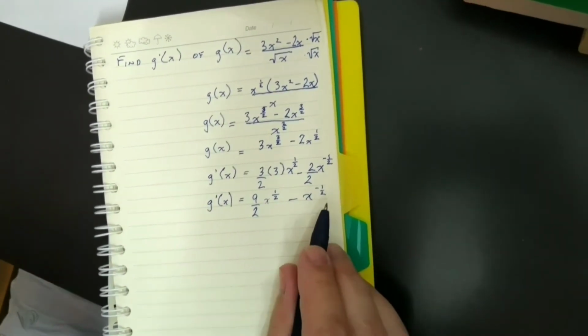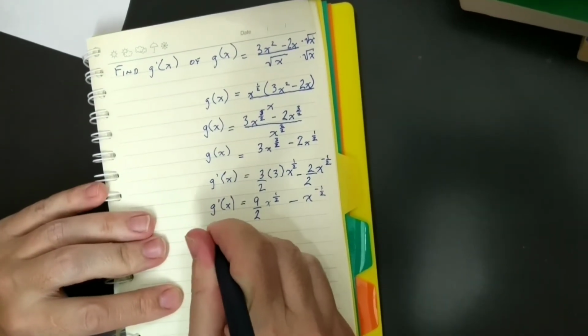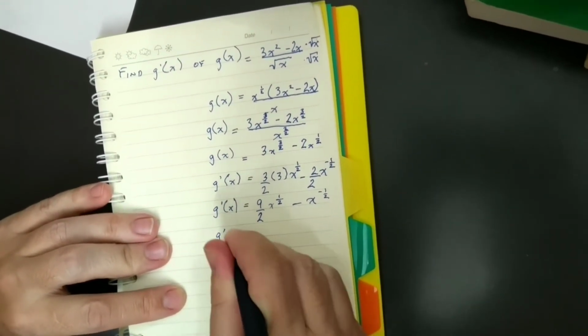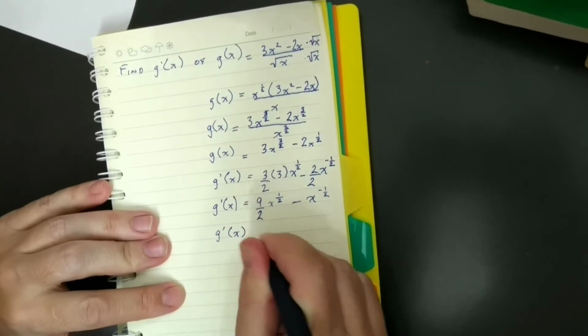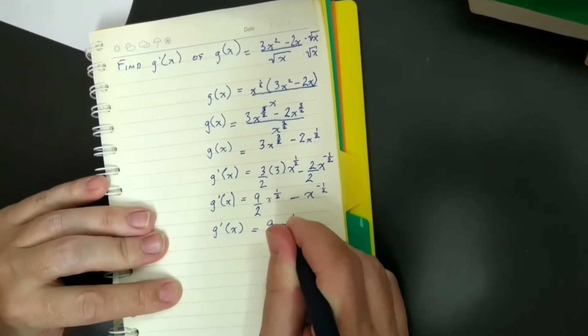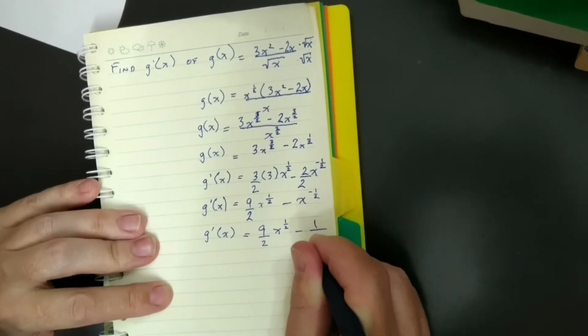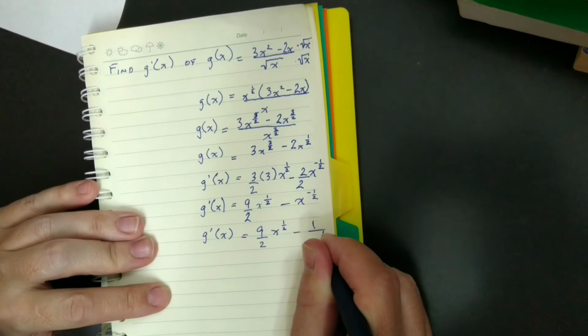Some books will leave it at that, but I'm not going to. I'm going to put it in the simplest form. And as you know, you should never leave a negative index. So 9/2 x to the 1/2 minus 1 over x to the 1/2. And we're finished.